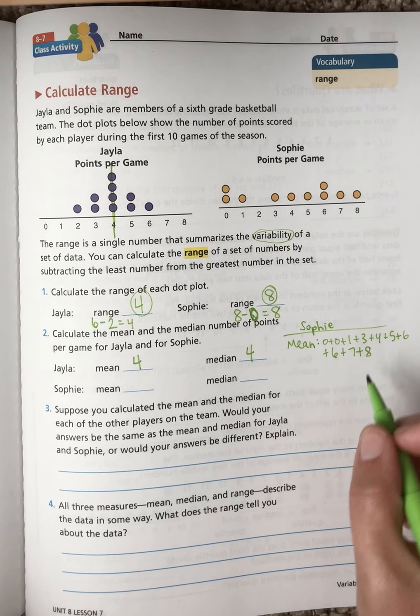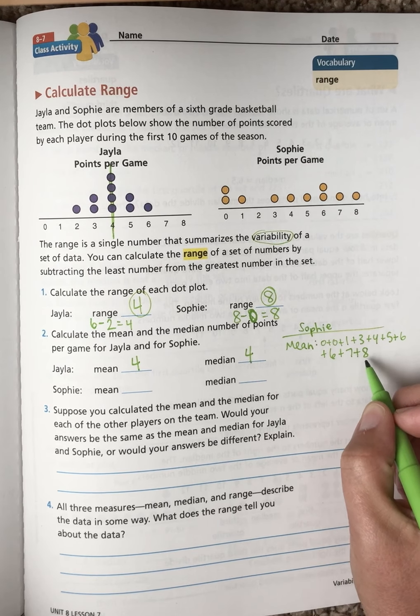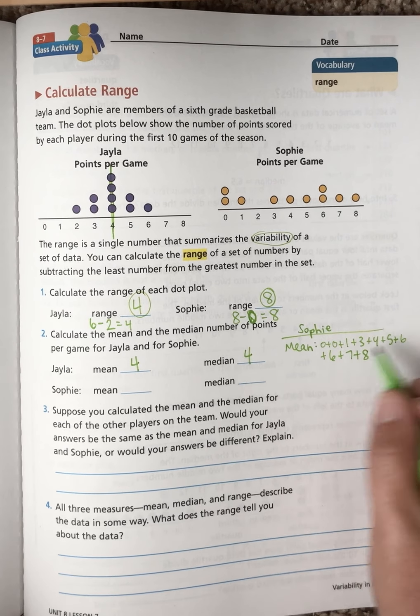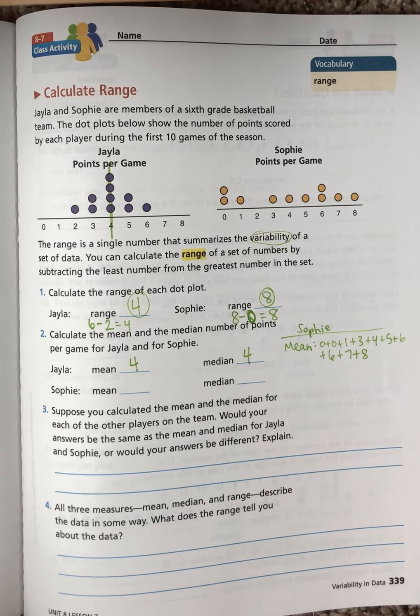Let's see, I have 6 plus 8 will give me 14. 7 more gives me 21. 6 more gives me 27. 5 more gives me 32. 4 more, 36. 3 more, 39, and 1 more gives me 40.